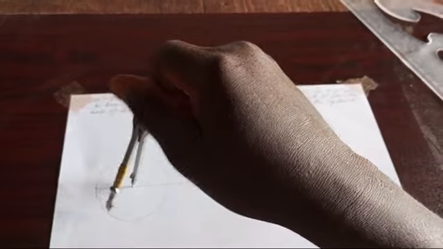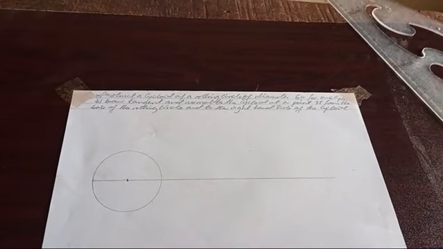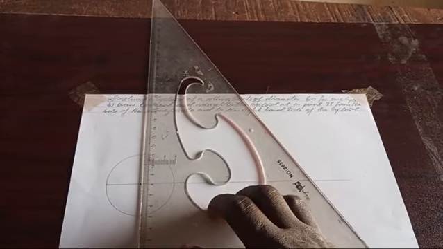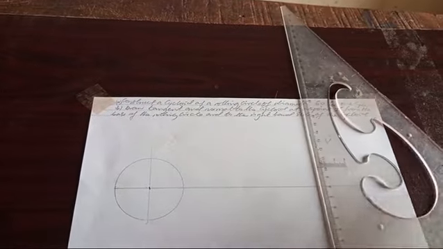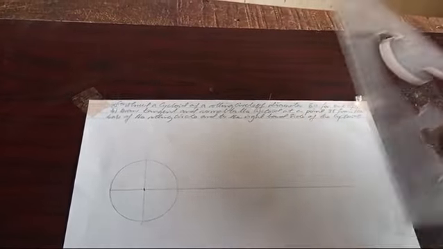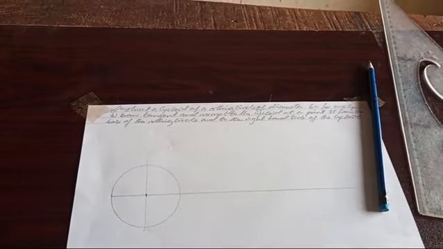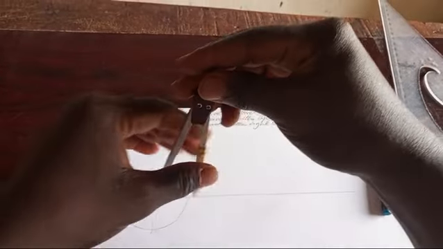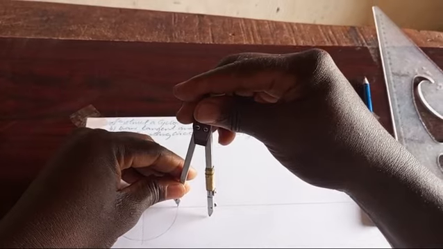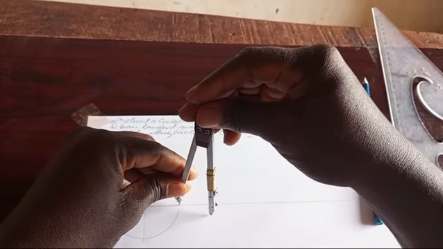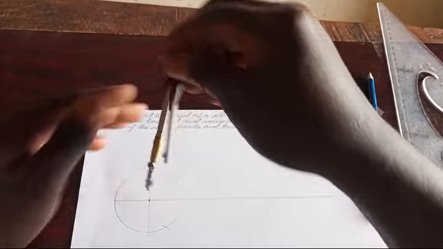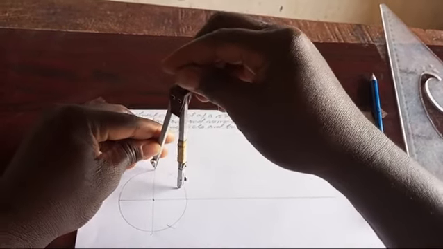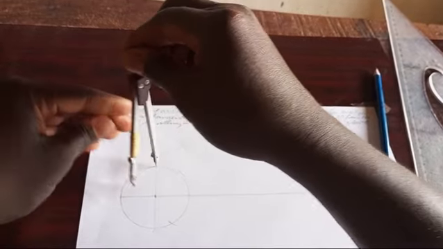The next thing I'm going to do is to divide it into 12 equal parts. Let me draw a vertical line first before I divide it. Using the same radius of the circle, I'll put it on this line and draw an arc below and above, to the right and to the left.